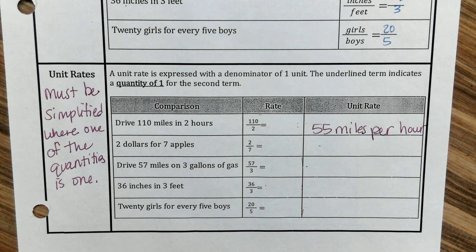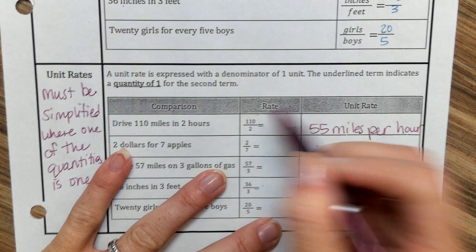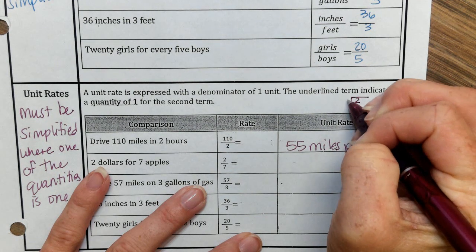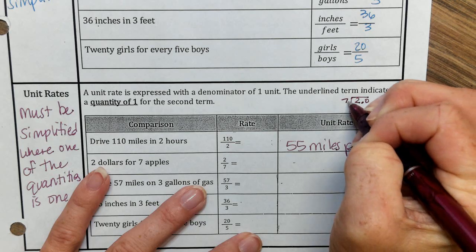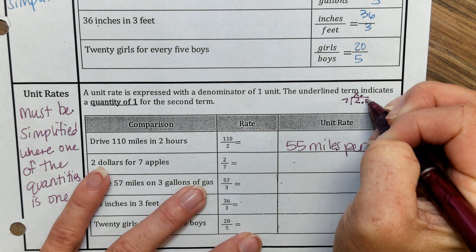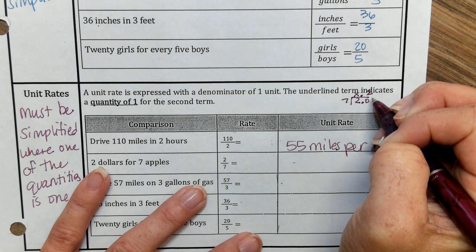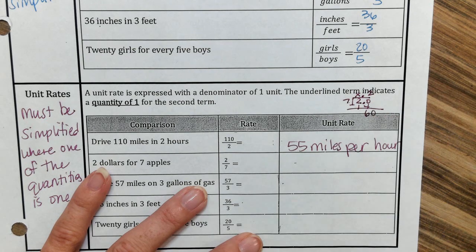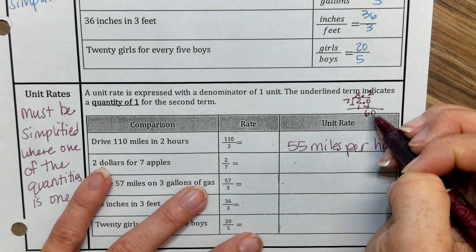All right, $2 for 7 apples. I'm trying to figure out how much 1 apple costs, so I'm dividing. Money always goes on top, just so y'all know. It's always money divided by product. So I would have to do 2 divided by 7. I'm going to put 2 in the house, 7 outside. Can 7 go into 2? No. Can 7 go into 20? How many times? 2. 3 is too much. 2 times 7 is 14. I subtract, I get a 6, bring a 0 down. 7 goes into 60.